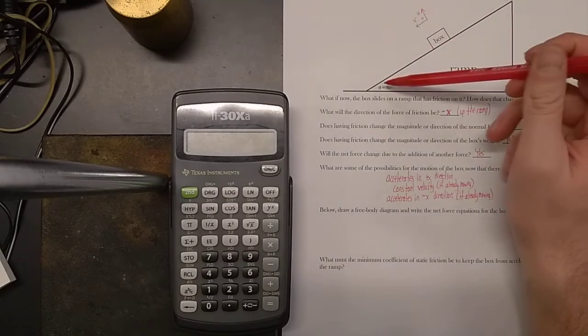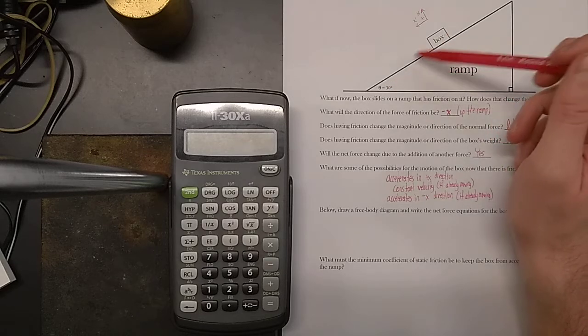So it could accelerate in the positive x direction. It could have a constant velocity as it moves down.